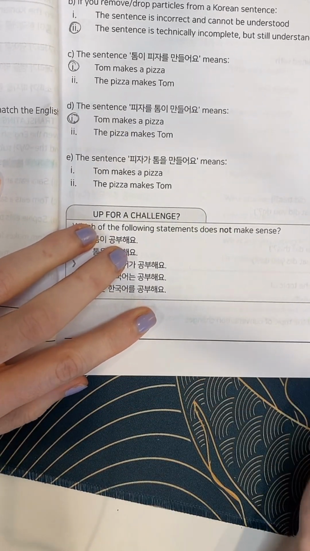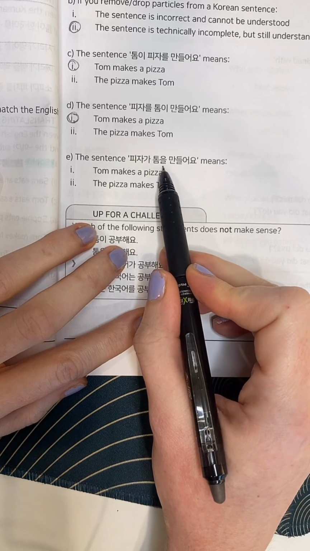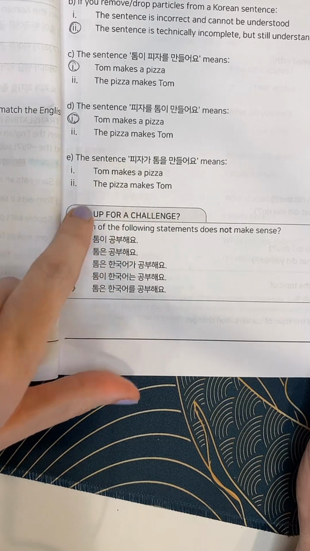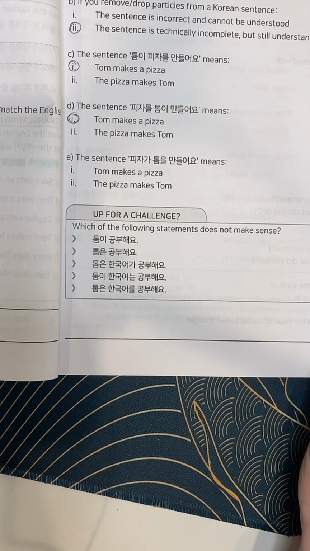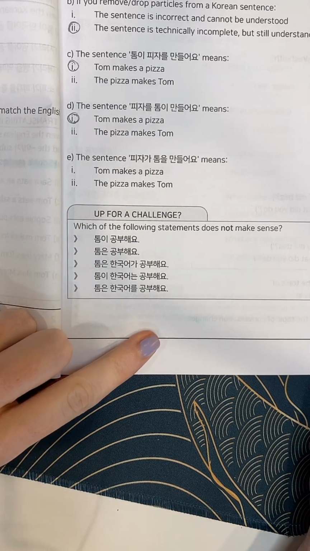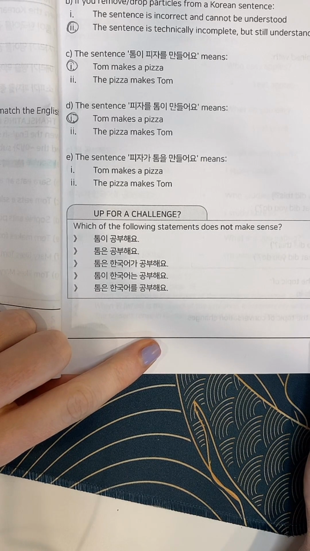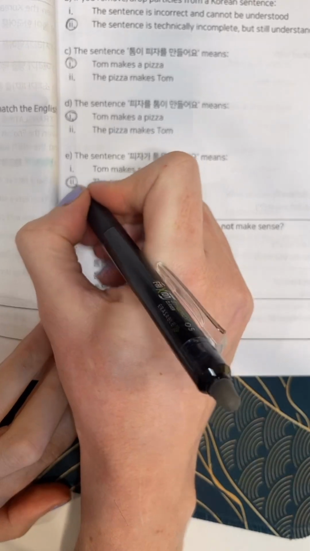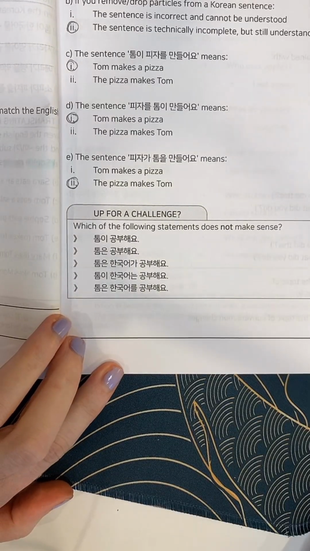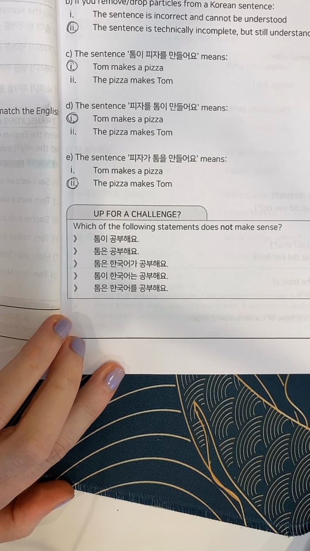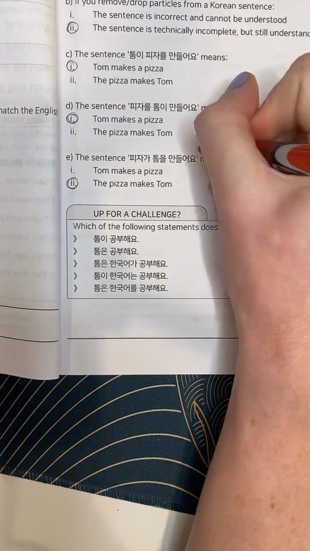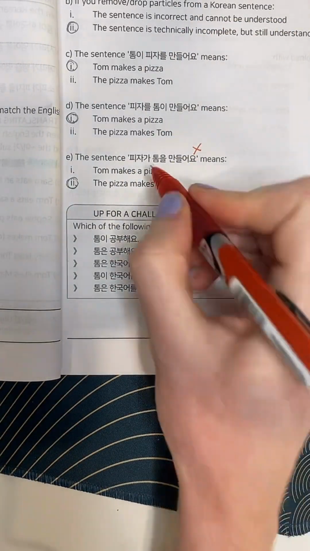What about this sentence? 피자가 Tom을 만들어요. Does it mean Tom makes a pizza or the pizza makes Tom? This one now is 2. This means the pizza makes Tom. How is the pizza making Tom? This sentence is not a good sentence.